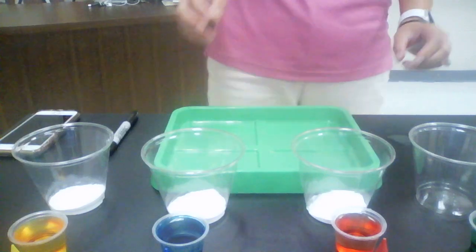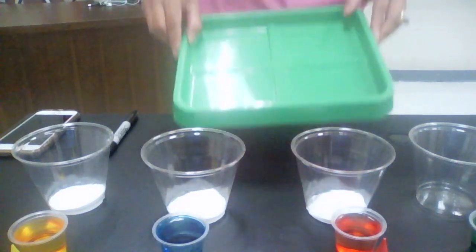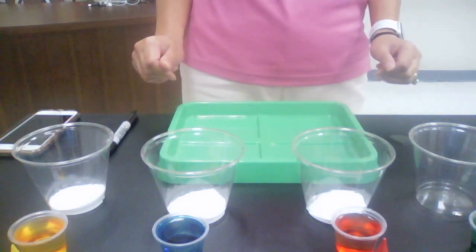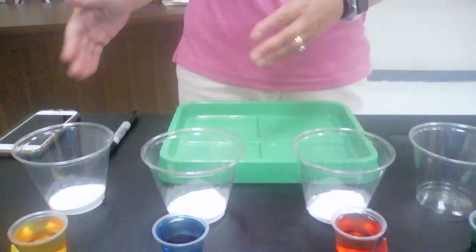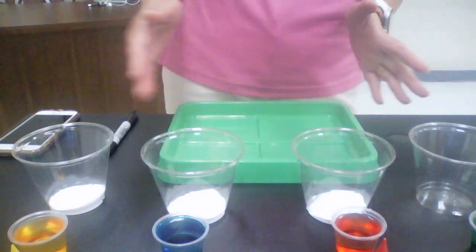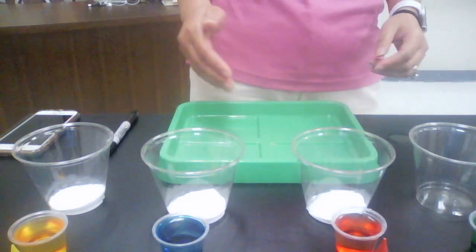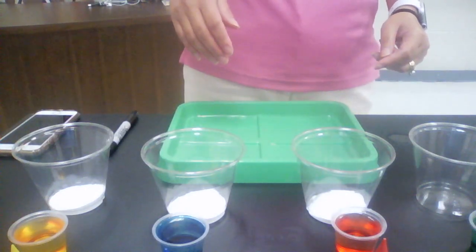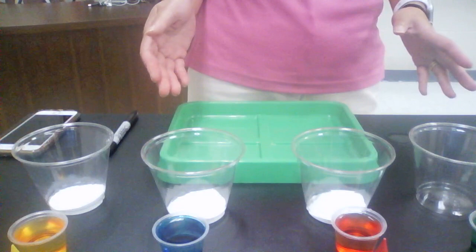So what I did was I have a tray here. This is where each of my reactions are going to take place, and I'm going to record the time of each of these cups' reactions separately. Okay, I have 4 cups set up. I'm going to see if the color of the vinegar determines or affects the time of the reaction.